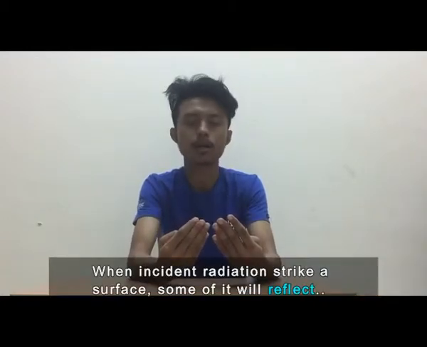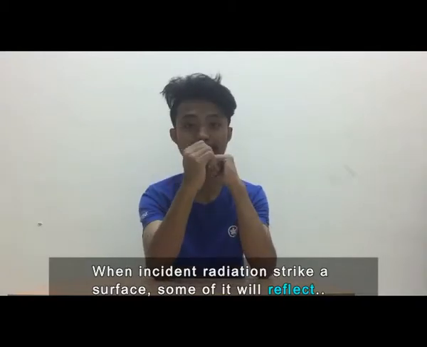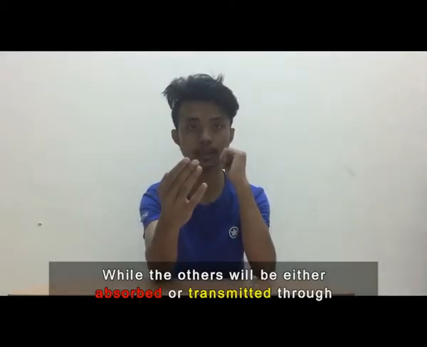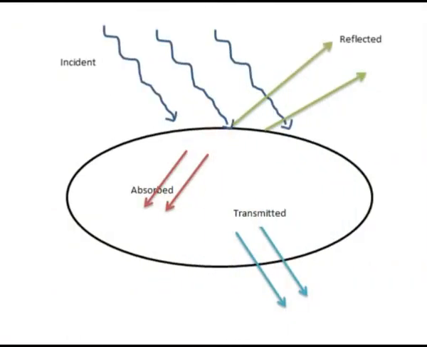Okay, now we understand what a property is. Let's move on to the properties of radiation. What is the meaning of the properties of radiation? When radiation strikes a surface, a portion enters the surface, some of it is absorbed by the material, and the remaining radiation is transmitted through. Based on the diagram, incident radiation, for example from the sun, falls on the surface.